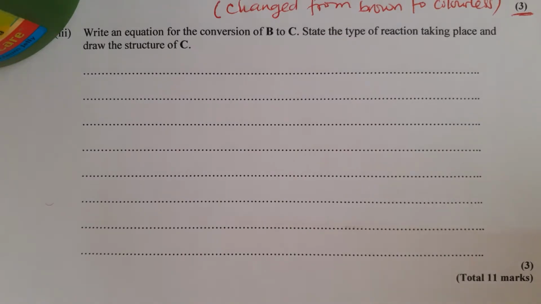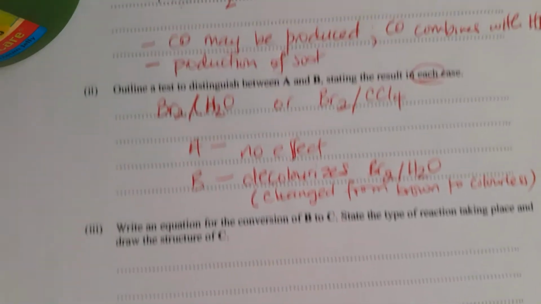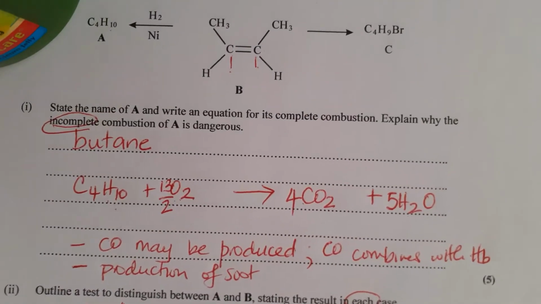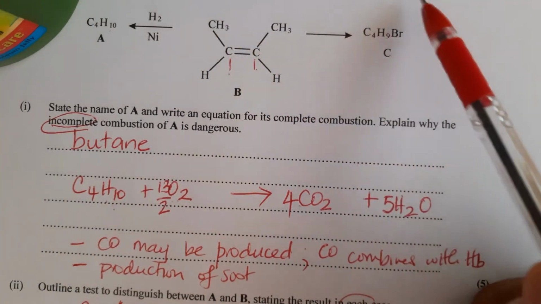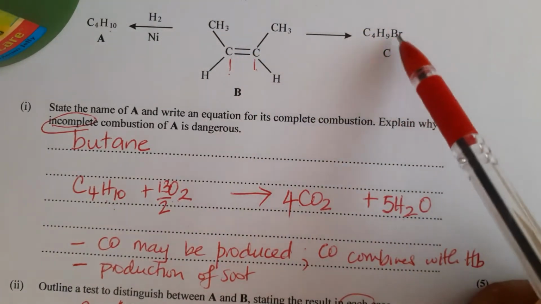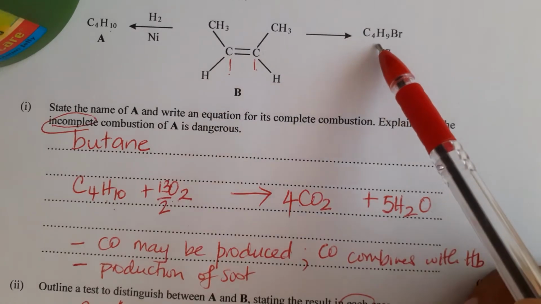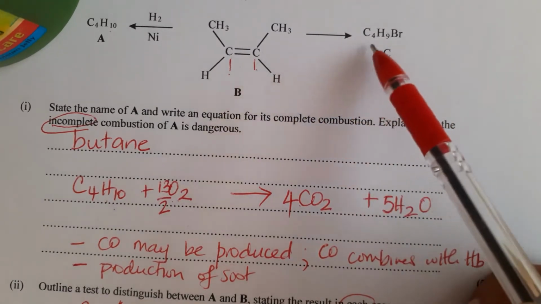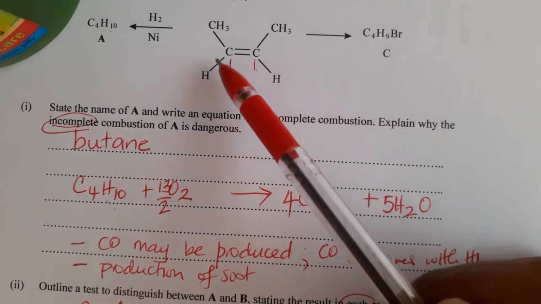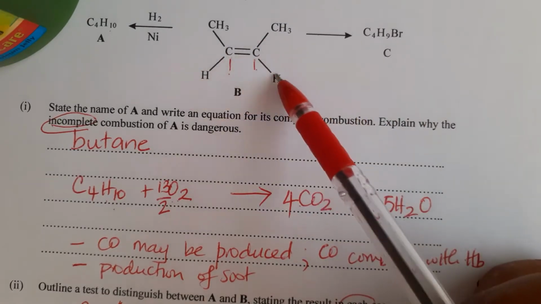Now, the last part of this question says we're to write an equation to show the conversion of B into C. And if you recall, this was what B looked like. It was our alkene here, and we're going to convert it to C. So one thing you should realize if you start to count up your hydrogens, you'll realize that we now have, here we had 3 and 3, 6 and 2, 8.